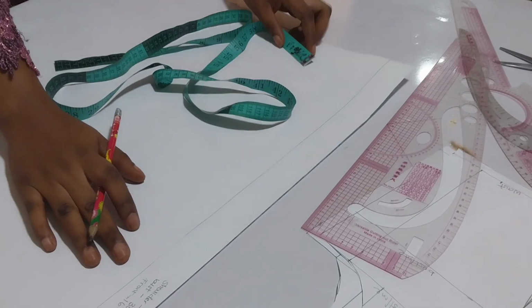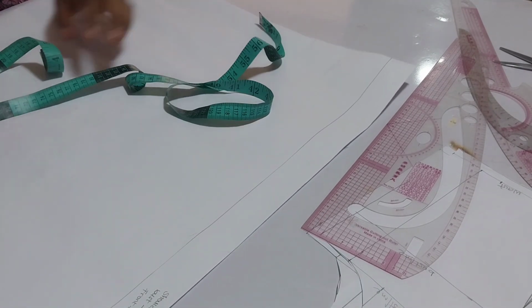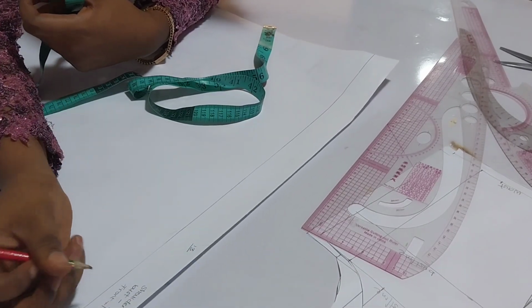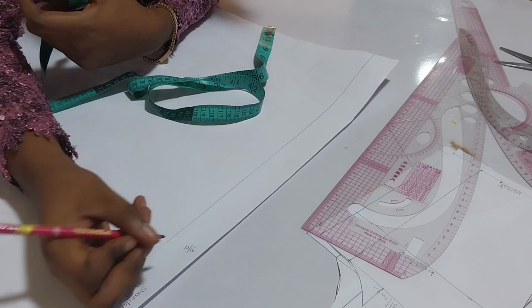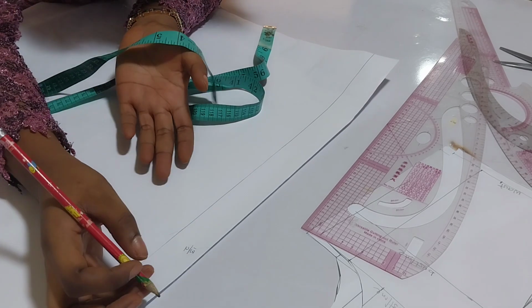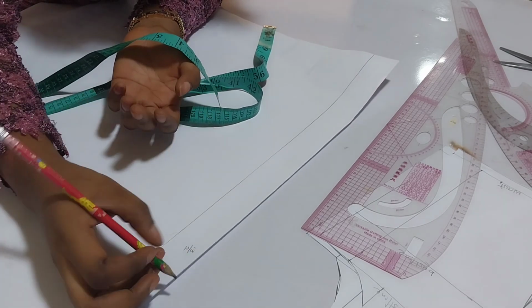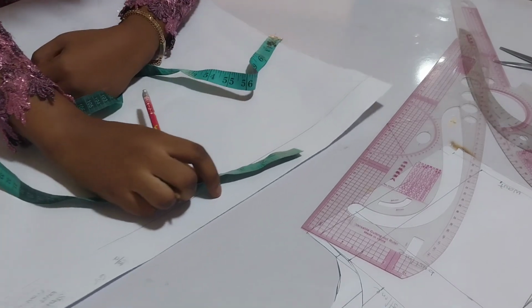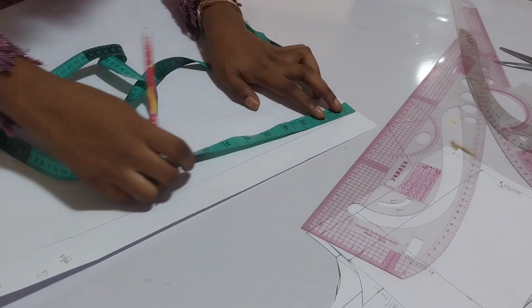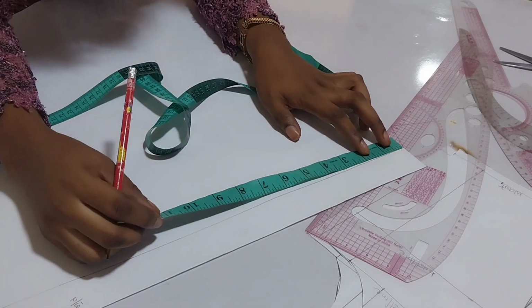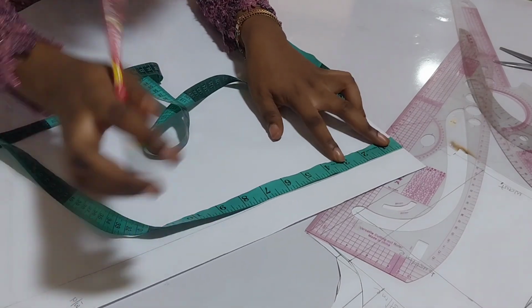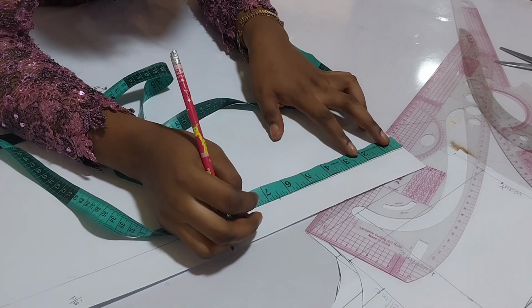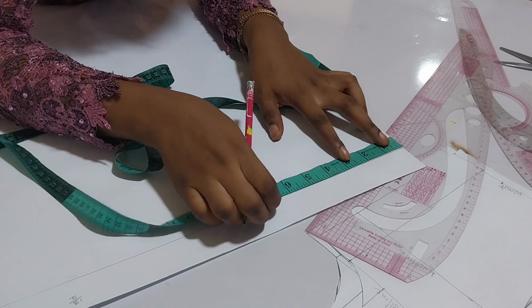So firstly, our shoulder is 13. So 13 divided by 2. When you take 13 divided by 2, we have 6.5. So you take your tape rule, you start from this end, and measure 6.5 from here. Yes, 6.5.